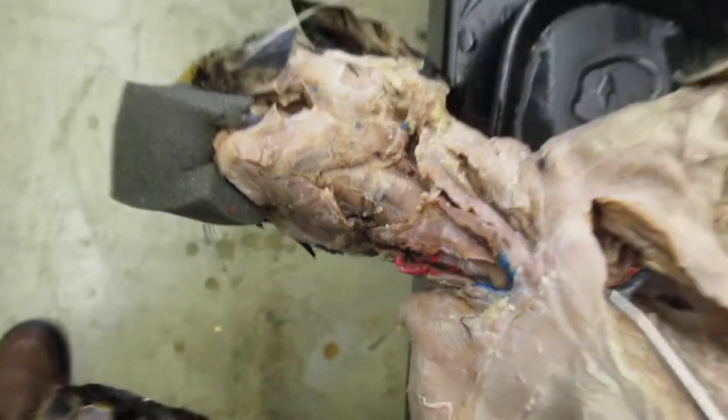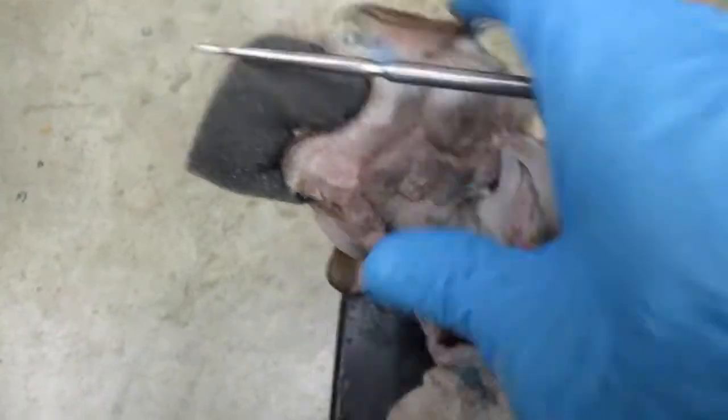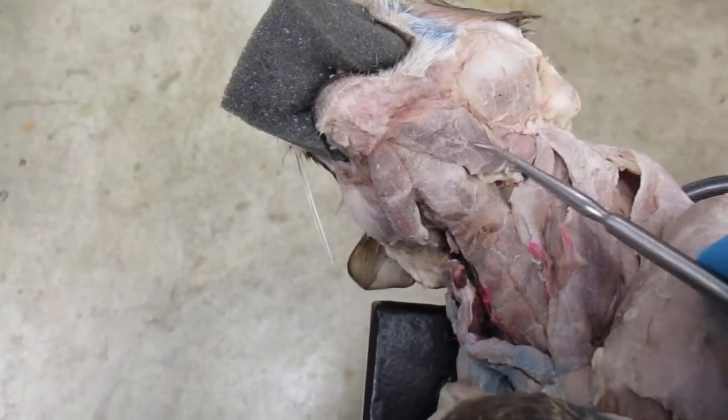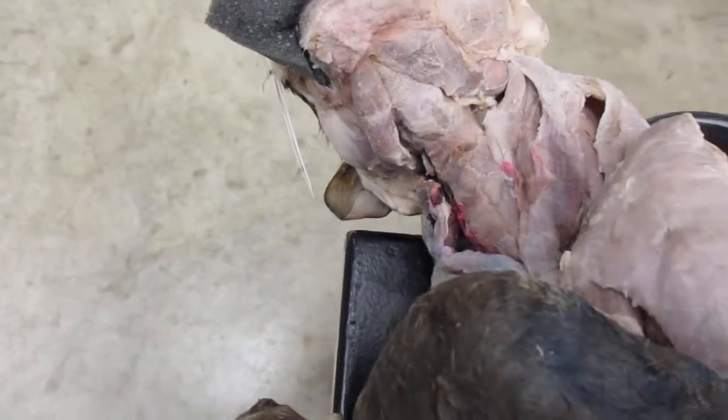And then over here, I want to show you this cat here. We can see the same thing here. We have the masseter. Let me make it clear. So we have the masseter muscle right here. We have the digastric muscle right here and right here. We have the mylohyoid right here.